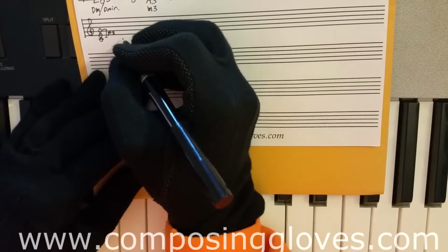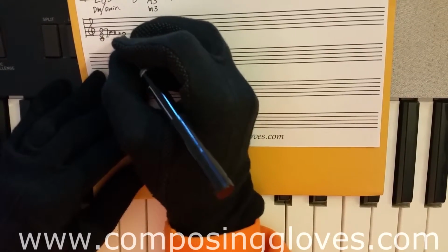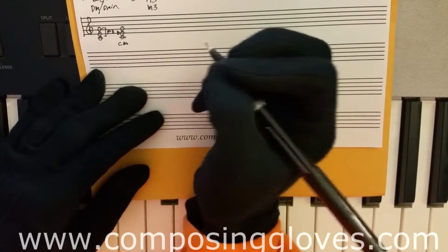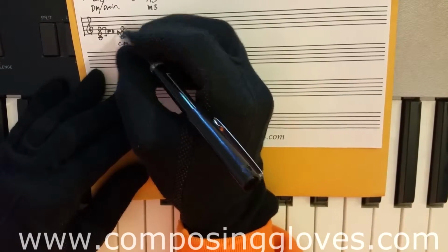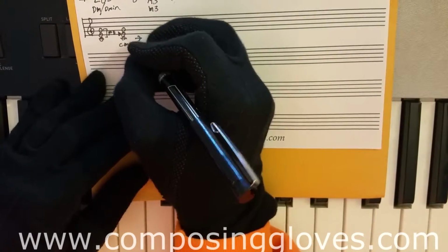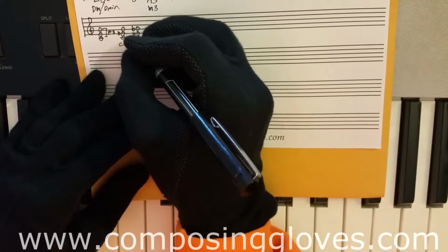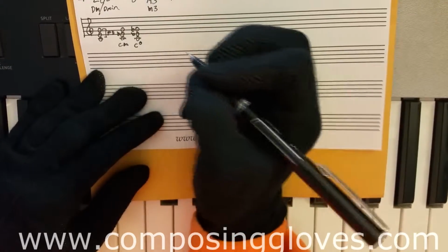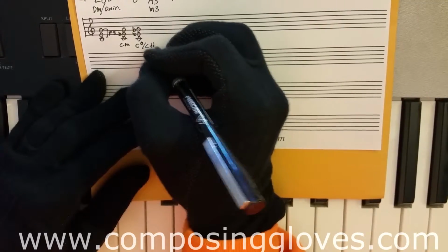If you were to flat the third on our C major chord, you'd get a C minor chord. But if you were to flat the fifth as well, you would now get a C diminished chord. That's what that little circle stands for, diminished, or you could write C dim.